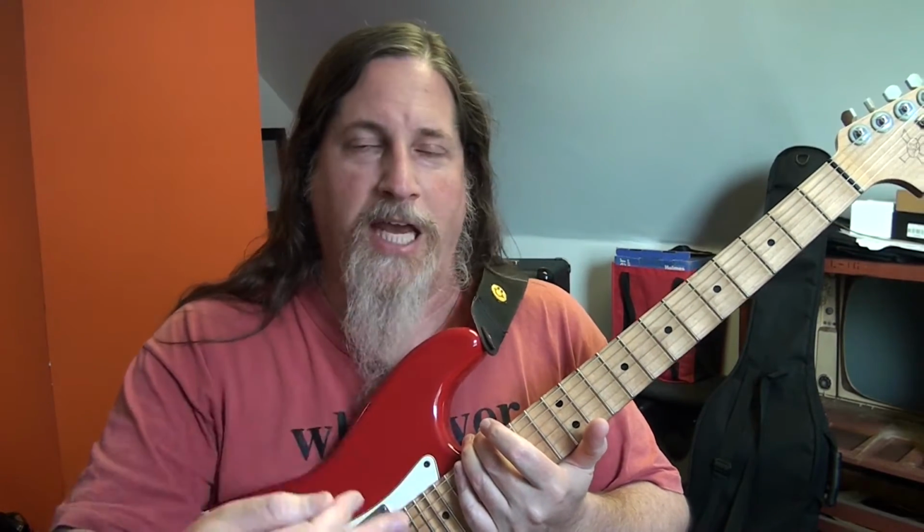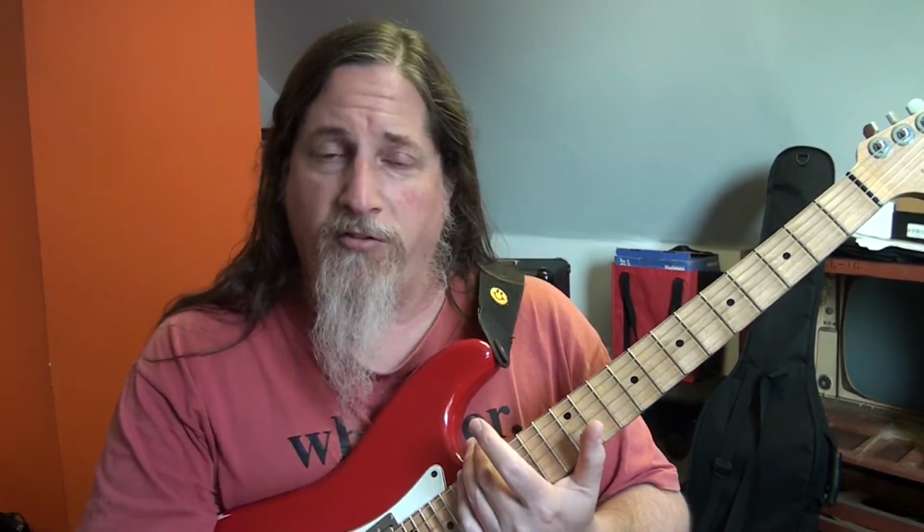That's a whole other kettle of fish. But 12 evenly spaced notes, and they are named after letters of the alphabet. So A, B, C, D, E, F, G. Obviously that's 7, so there are other notes in between.